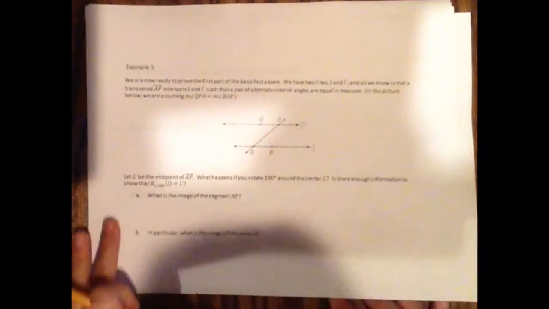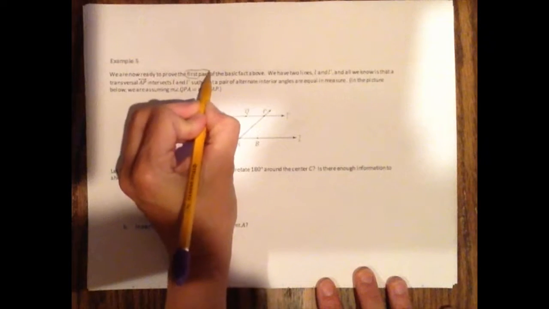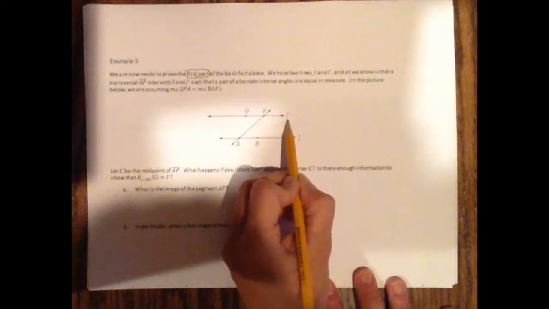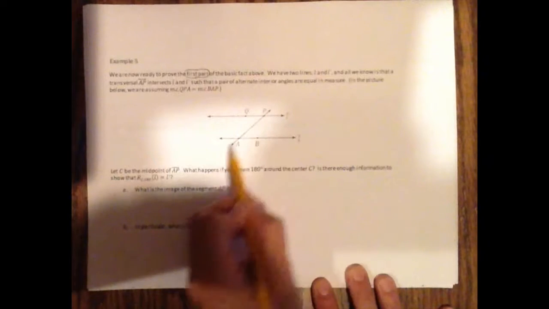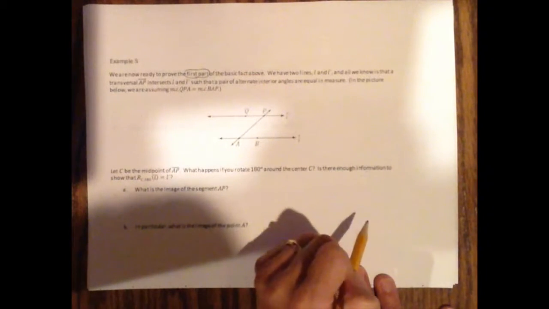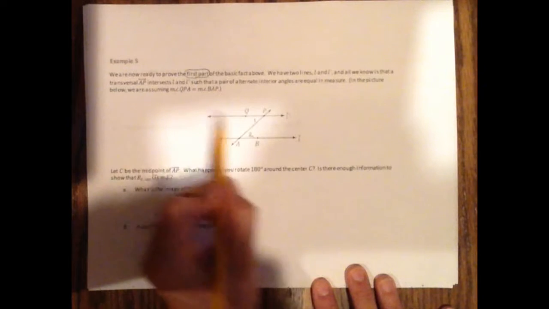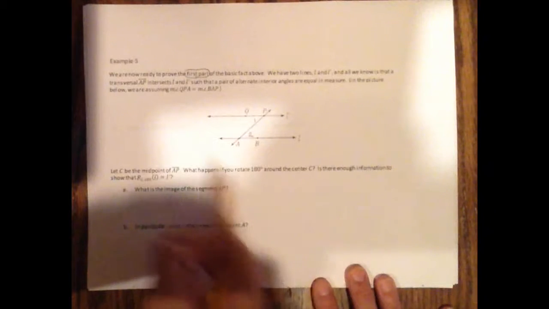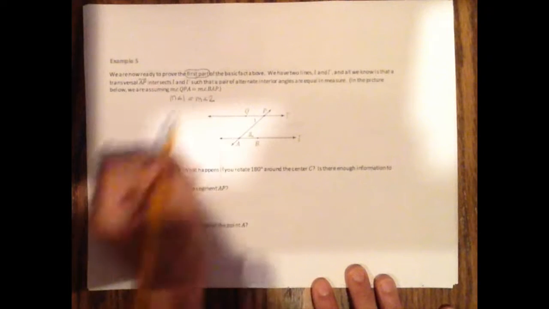Okay, to do that, we now have example 5. We are now ready to prove the first part. It was all that work just to get to part 1 of the basic facts we did above. We have 2 lines, L and L prime, and all we know is that a transversal AP intersects L and L prime, such that a pair of alternate interior angles are equal in measure. In the picture below, we're assuming that angle QPA, which I labeled 1, and angle BAP, which I labeled 2, the measure of angle 1 is equal to the measure of angle 2.